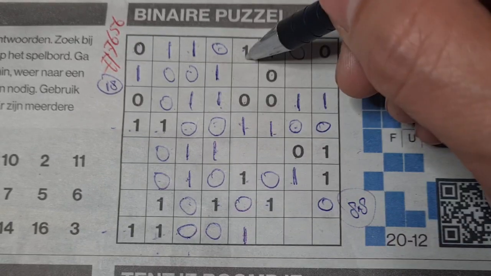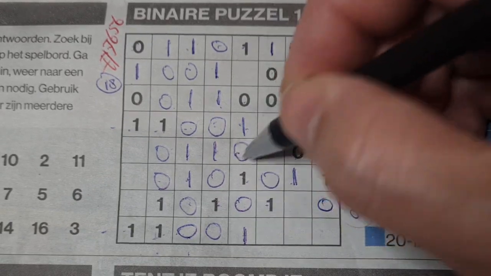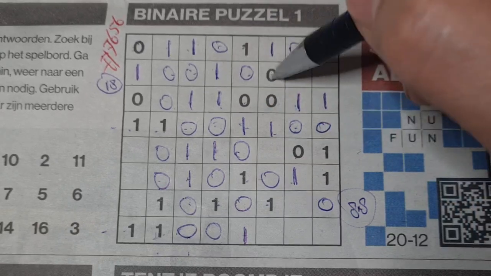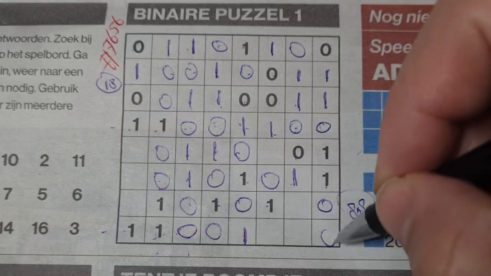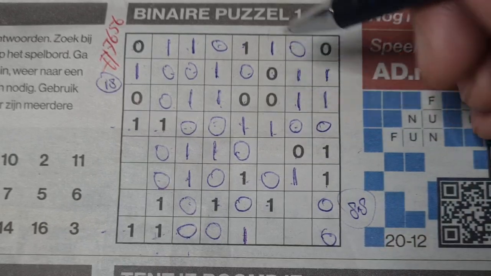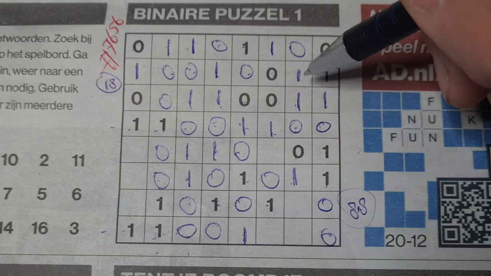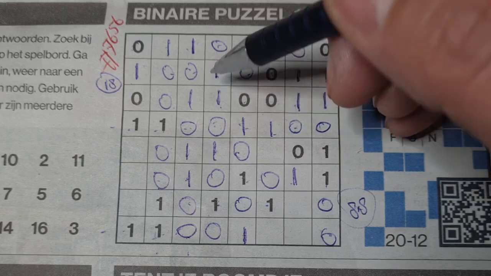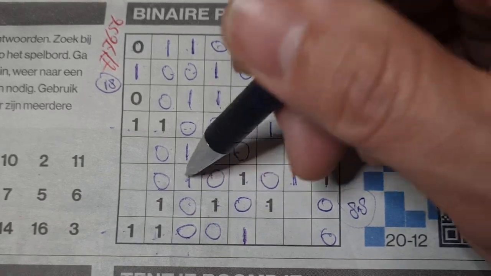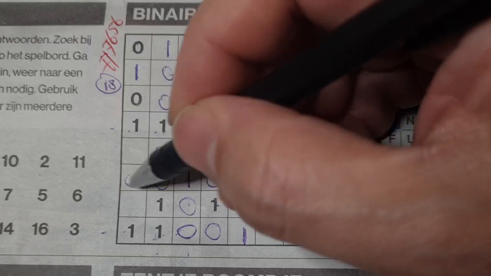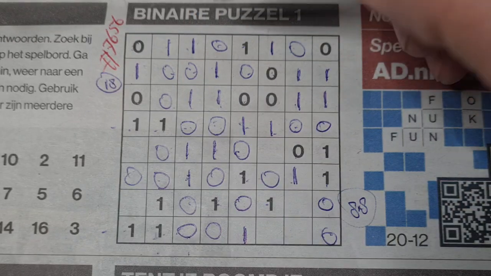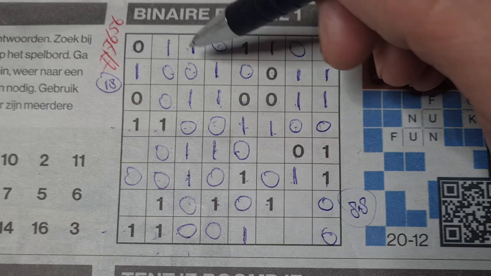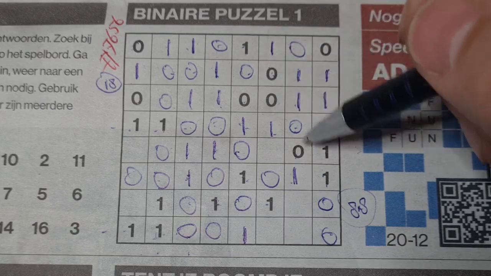1, 2, 3, 4 ones, so the rest are O's. 4 O's we have here, so the rest are ones. And 4 ones we have here, so the rest are O's. 1, 2, 3, 4 ones, so the rest are O's. Well.